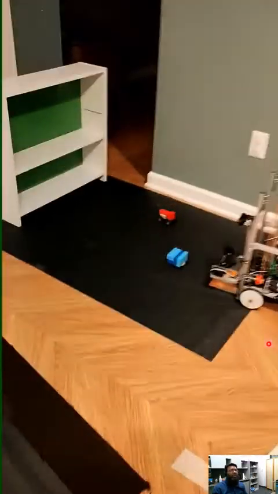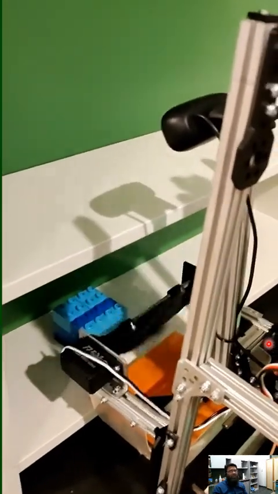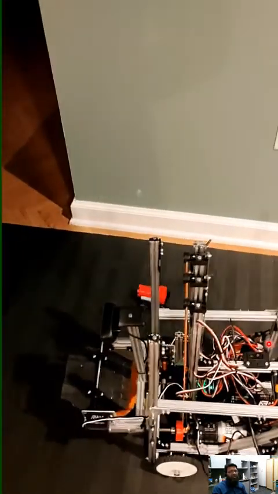You see it first detected the box. It moves towards the box. It is now grabbing the box to its hand. Now it lifts the box and it is now putting it to the bottom level of the shelf. It is now coming back to its previous position.